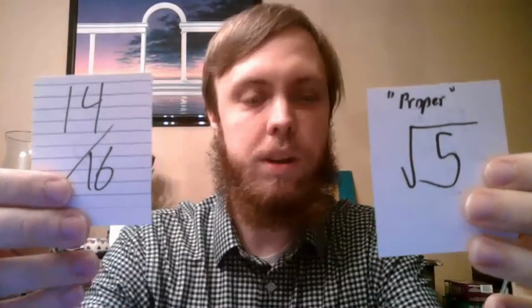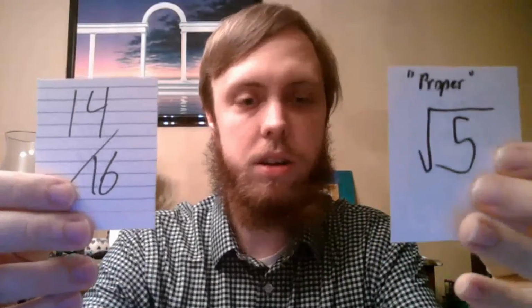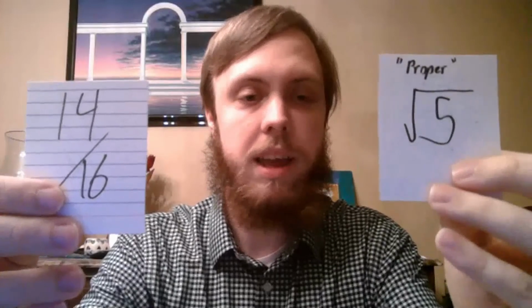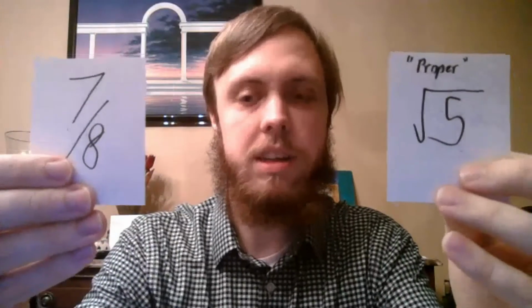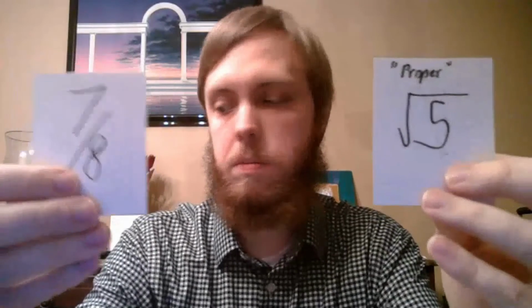Just like 7/8 has an improper form, we could say the square root of 5 has an improper form, the square root of 20 over 2. But I wouldn't worry about that today. I'd focus on the square root of 5 being the proper form. Any number that can't be simplified anymore, like 7/8 or the square root of 5, is in what I'd consider a proper form.